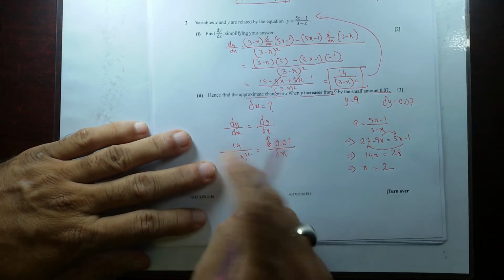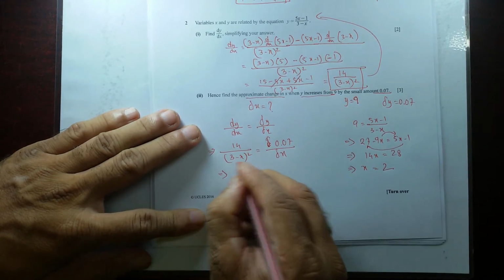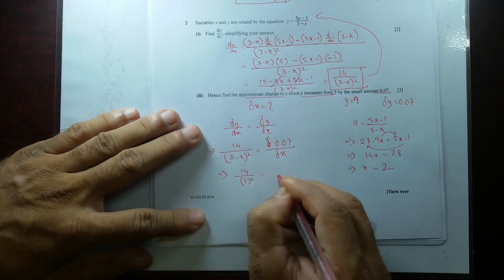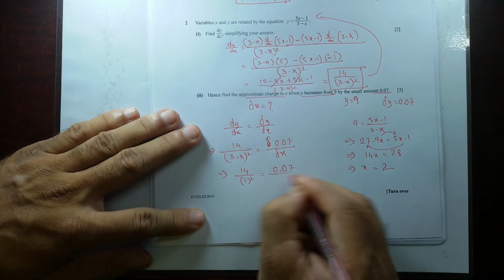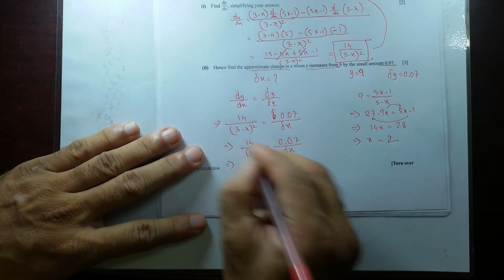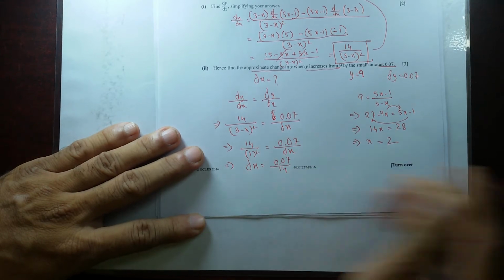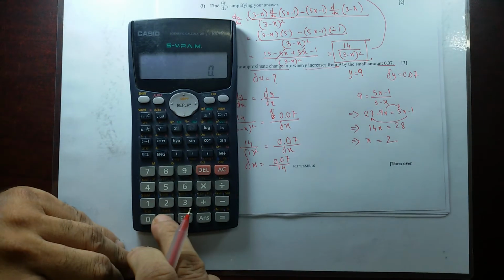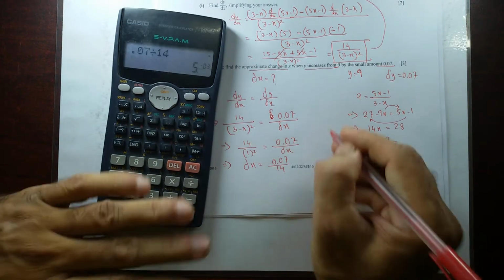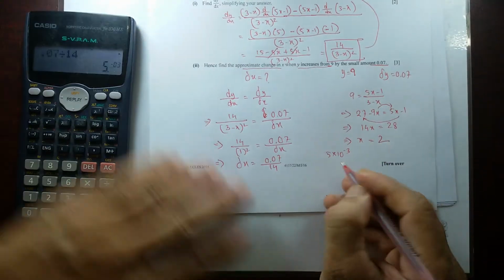X is 2, so I'm going to replace x by 2. So 14 times (3 minus 2) whole squared, that's 1 squared, equals 0.07 divided by delta x. Therefore, delta x equals 0.07 divided by 14. You can do this. It's supposed to give you 5 times 10 to the power minus 3. That's what my calculator gave me.